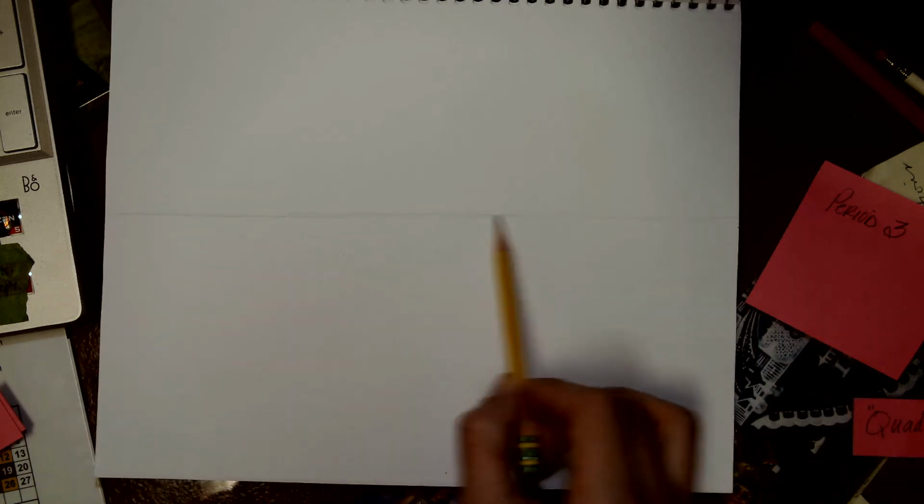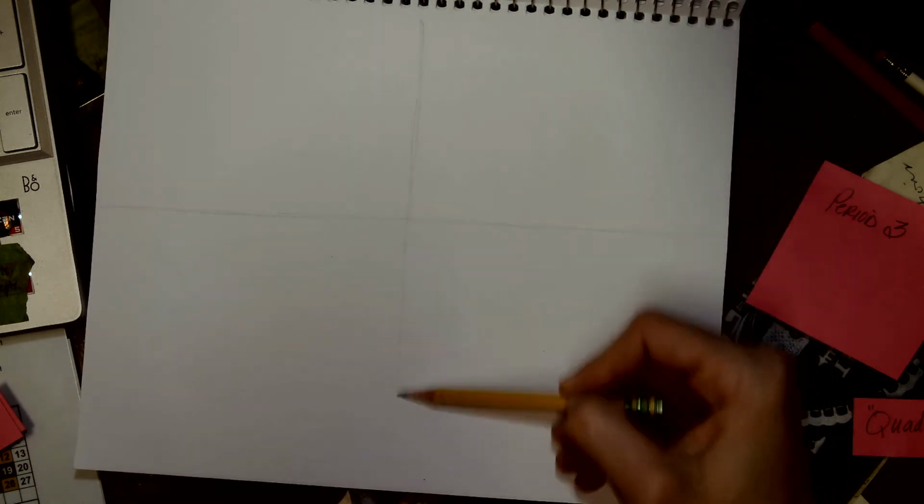And you always want to look where you're going. That's good advice, not follow your pencil exactly where it is, and hopefully it'll stay pretty straight, okay? Now, the next thing is you're going to drop a vertical line. Again, it's going to be in the center, and this is going to create the quadrants that we have been discussing in class.